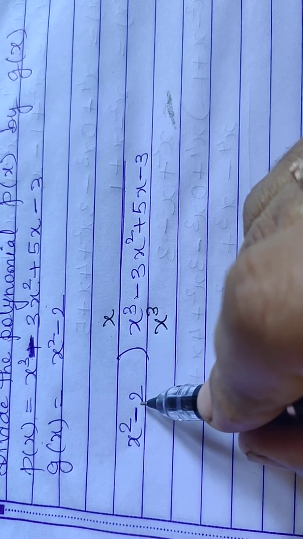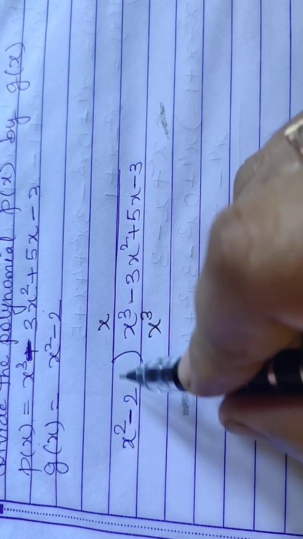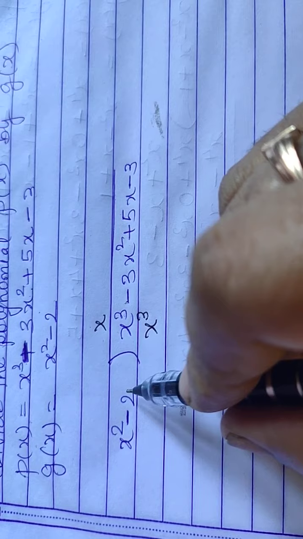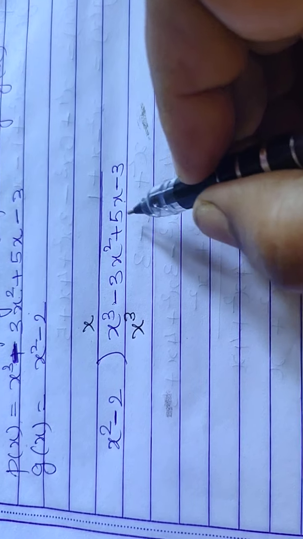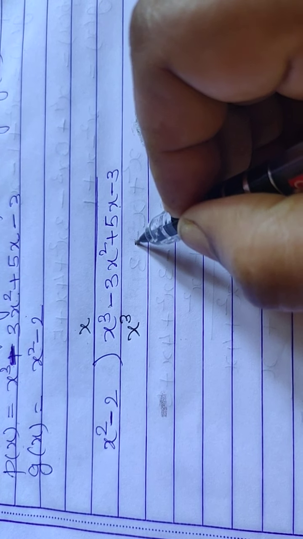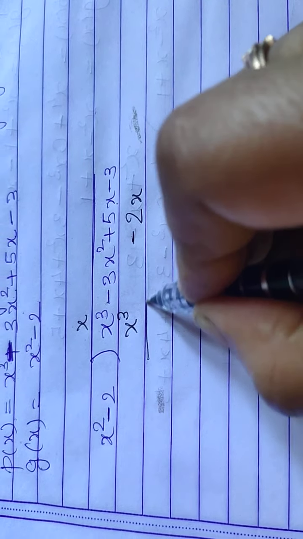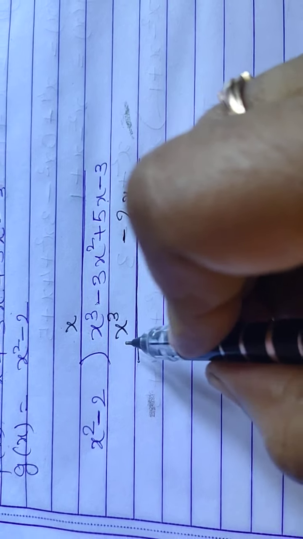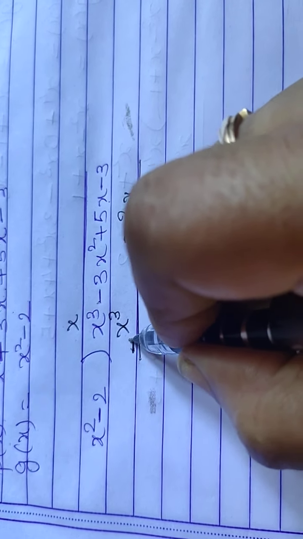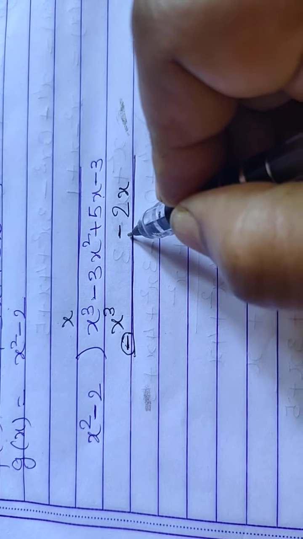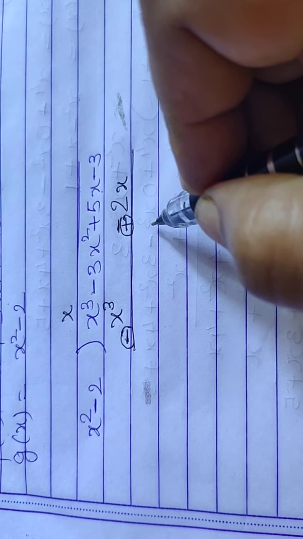Now the second term here is minus 2. Multiply by this minus 2 also. Minus 2 into x will be minus 2x. We write this minus 2x below the 5x, since it is an x term. Like terms should be together. Now take the subtraction and change the signs of the terms. This term is positive, so it will become negative. This is a negative term, it will become positive.